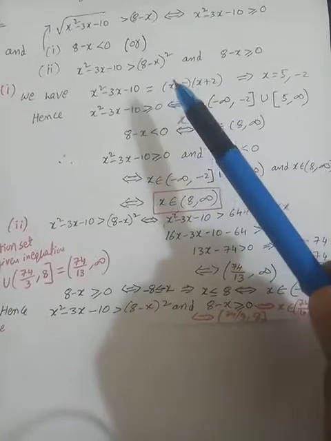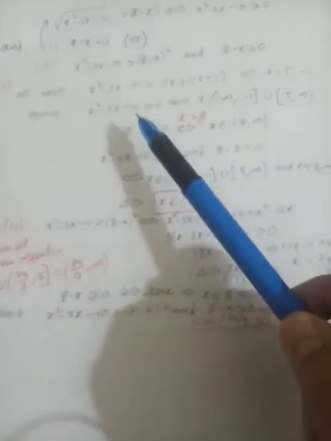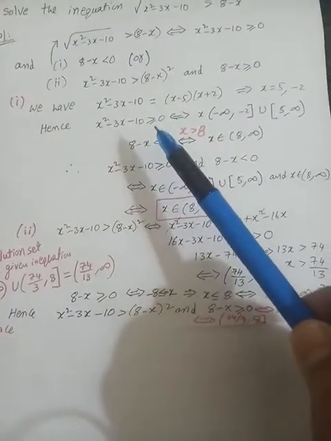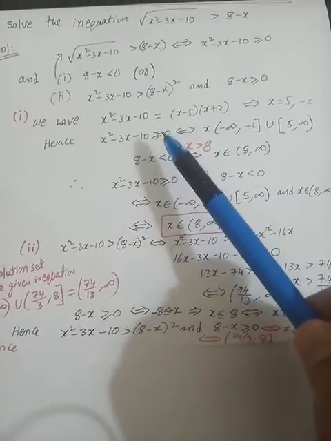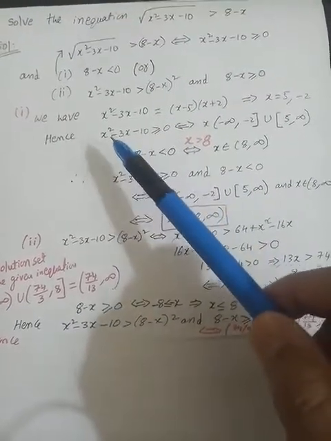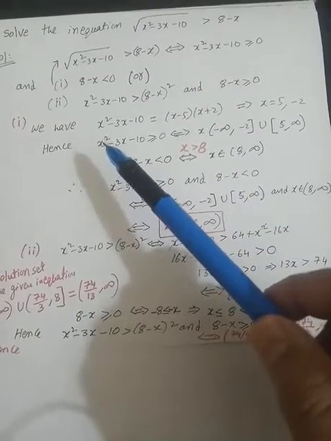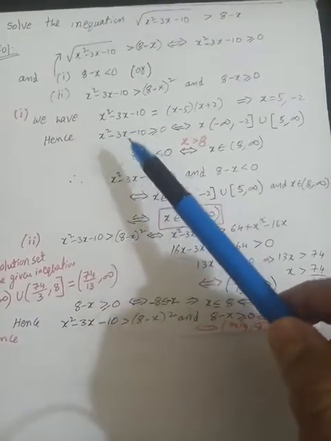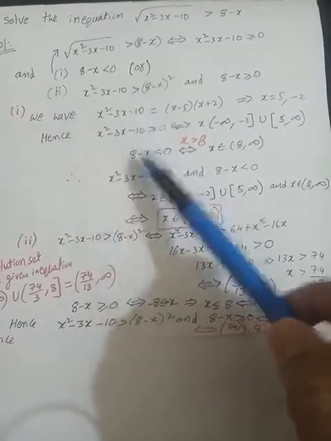Now here we have the expression x square minus 3x minus 10 greater than or equal to 0 that we are considering, and the coefficient of x square is 1, that is a is 1, which is greater than 0.